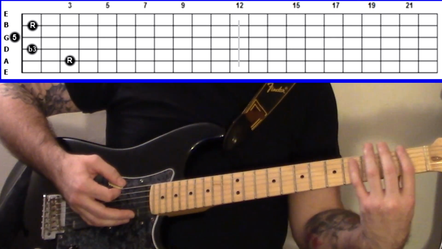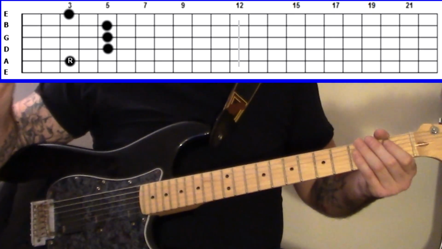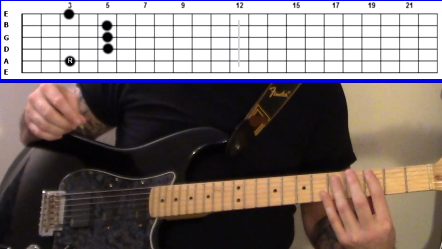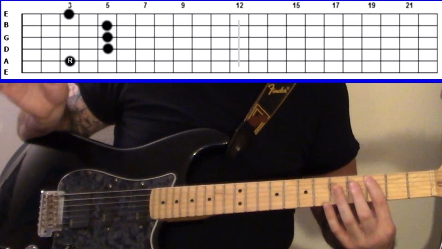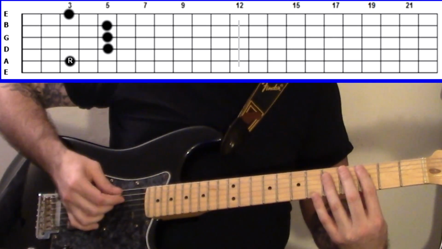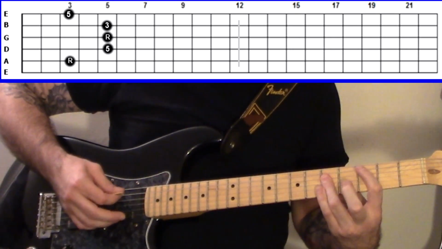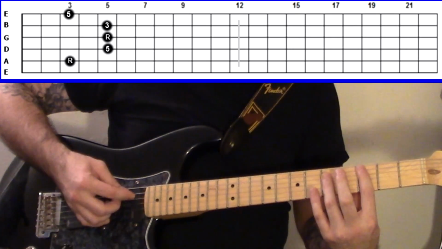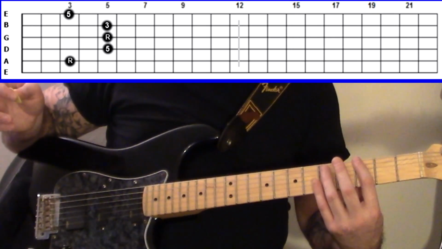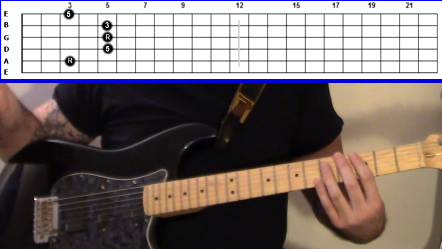But let's move up to the next shape. So C, the next shape would be the A shape. So let's play the C major chord in the A shape. You know when you're playing the A shape, your root resides on the A string. So here's your C major chord in the A shape. As long as you know where your third is located within the A shape, then you can always lower that by one half step to make it a minor version.